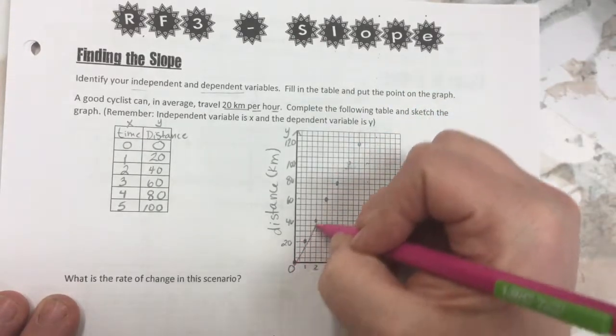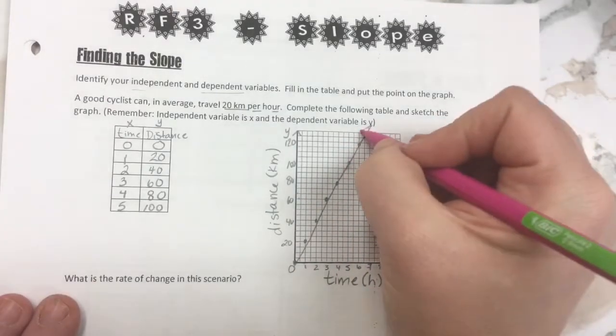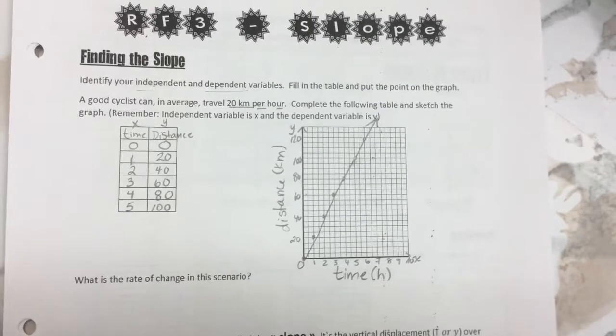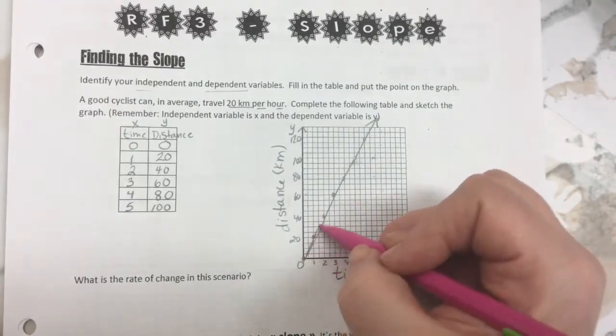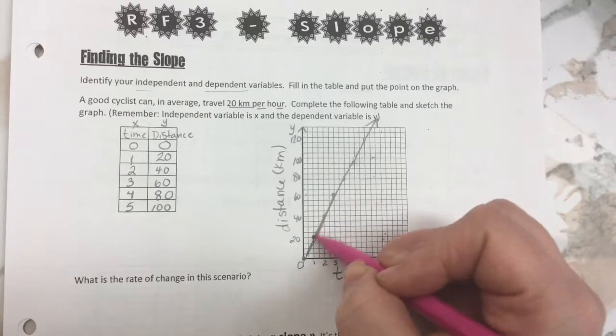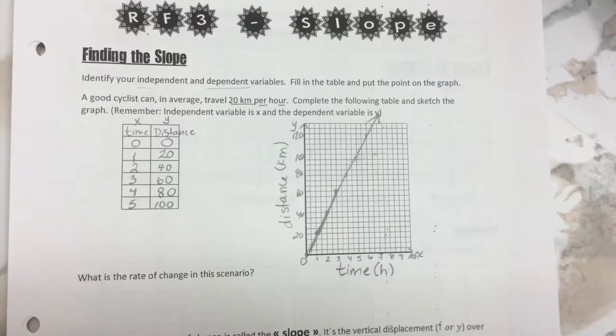Okay, then you'll see that this is a really nice straight line. And it would actually keep going because we don't know when the cyclist will stop. Okay, and I decided to put a line through because it is a continuous graph, which means that everything in between each point exists, right? Like we saw in the RF1 section.